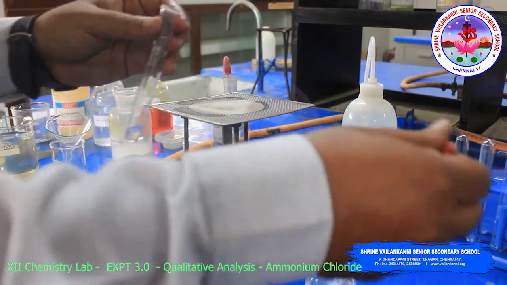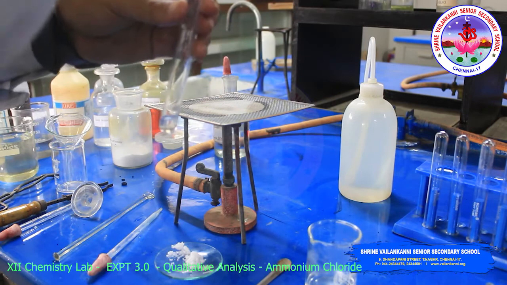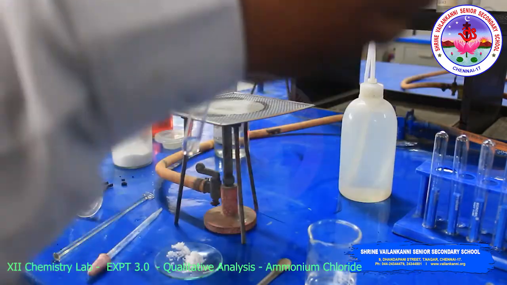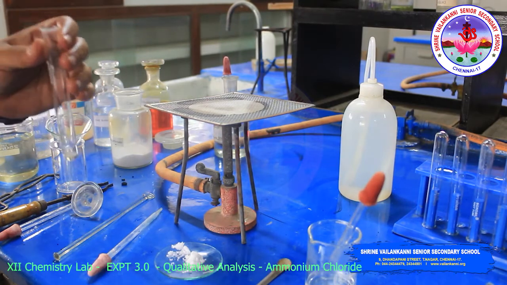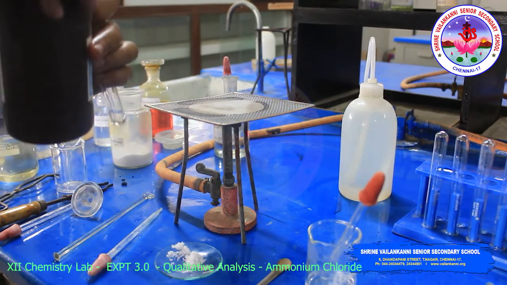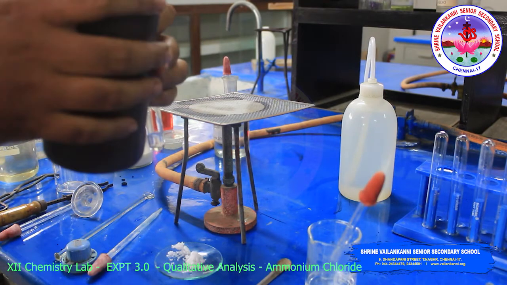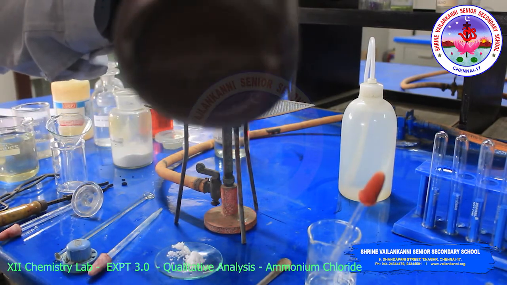Now take this cooled solution, that is the extract, then add silver nitrate. On adding silver nitrate, it shows the curdy white precipitate.